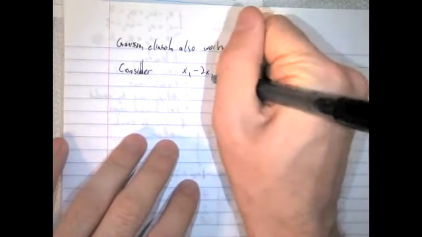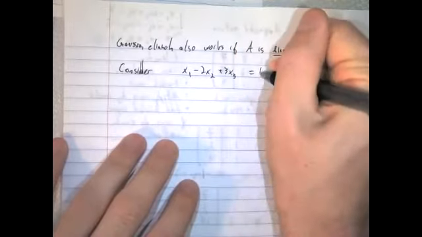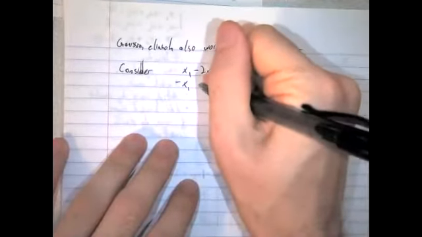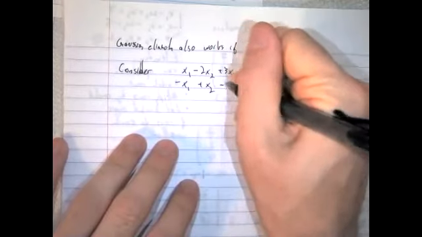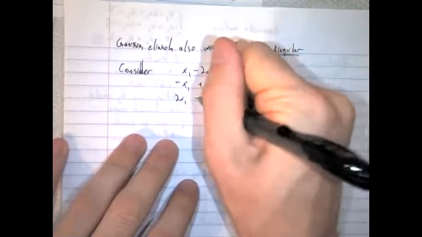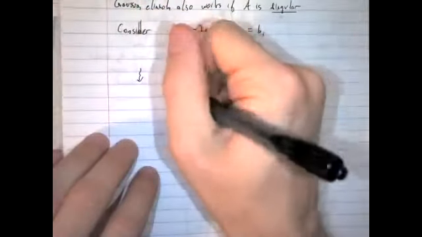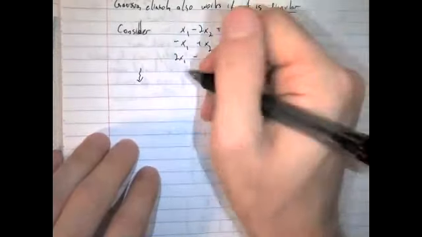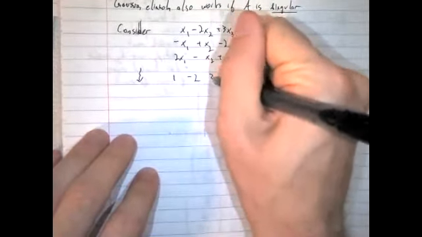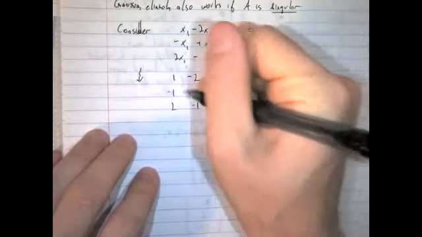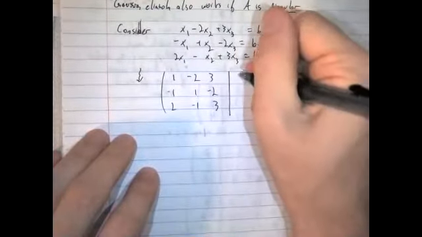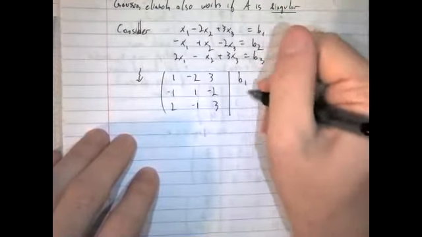x1 minus 2x2 plus 3x3 is equal to b1. Negative x1 plus x2 minus 2x3 is equal to b2. And 2x1 minus x2 plus 3x3 is equal to b3. So this becomes the system in matrices. It's going to be 1, negative 2, 3; negative 1, 1, negative 2; 2, negative 1, 3. And then the augmented matrix is b1, b2, b3.